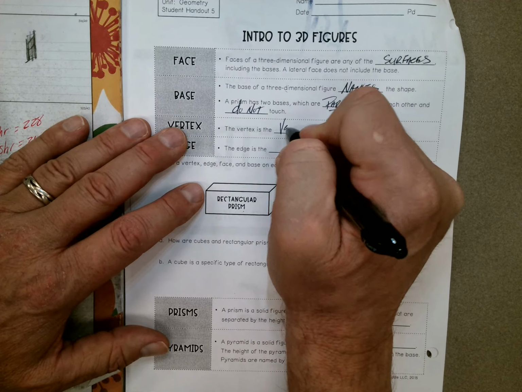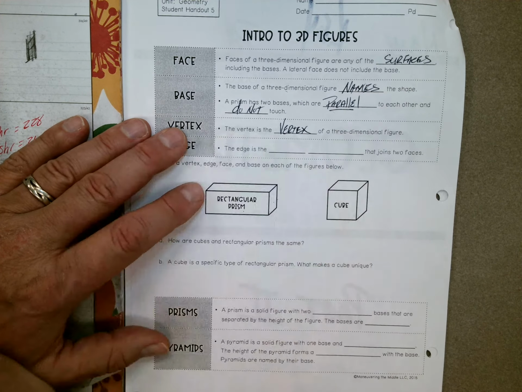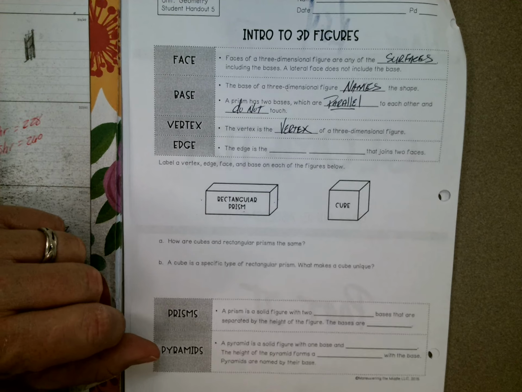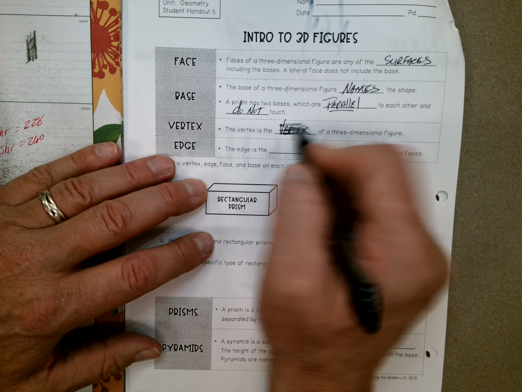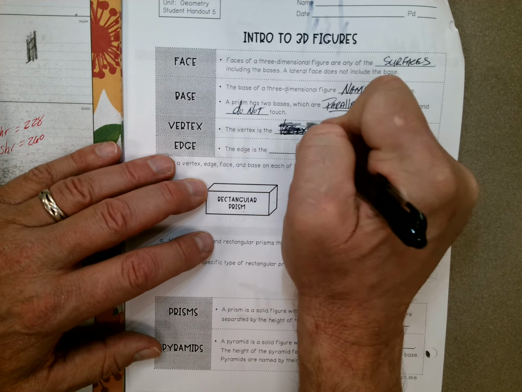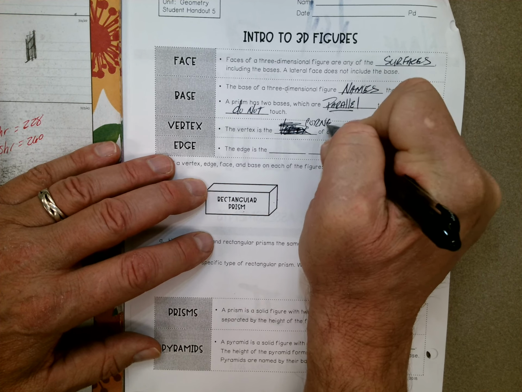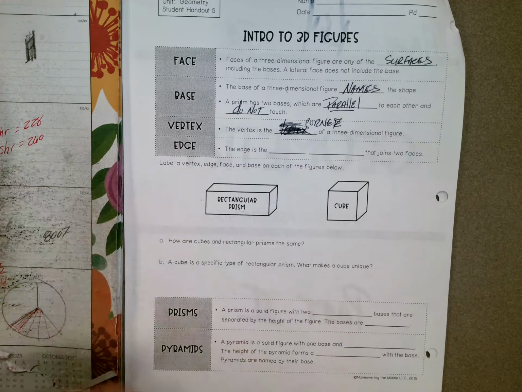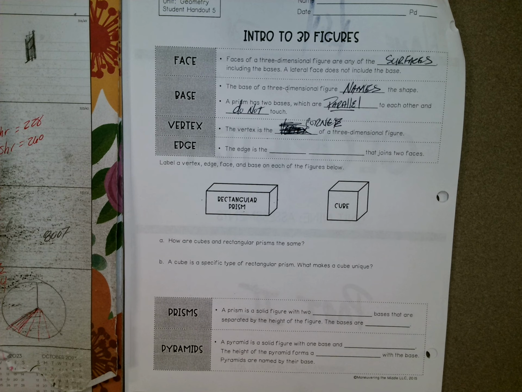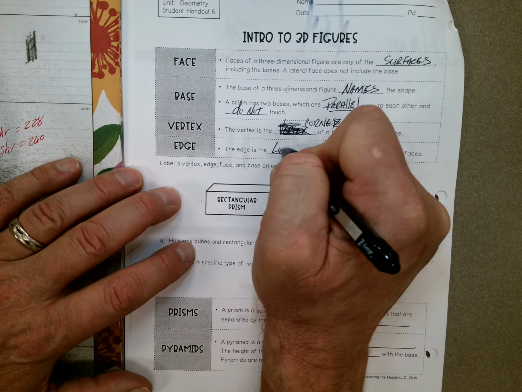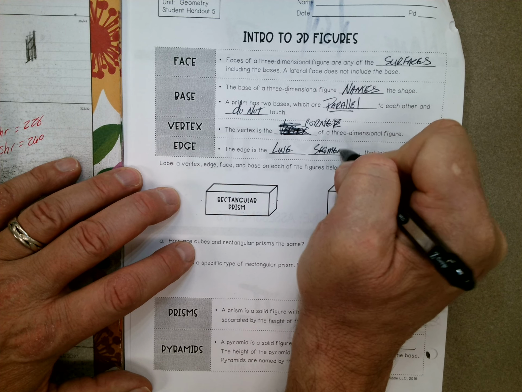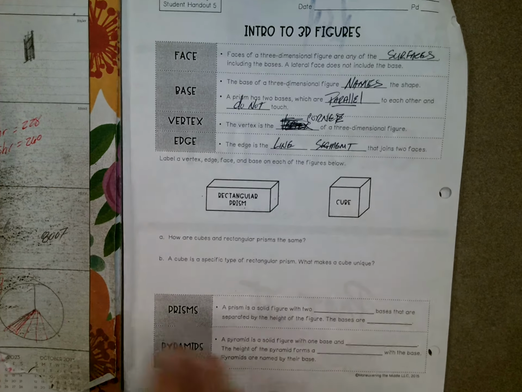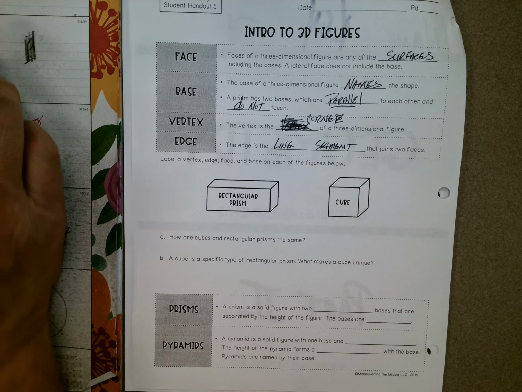The vertex of a three-dimensional figure, sorry, apologize, a little disheveled here. The vertex is the corner of the three-dimensional figure. And the edge is the line segment that joins the faces.